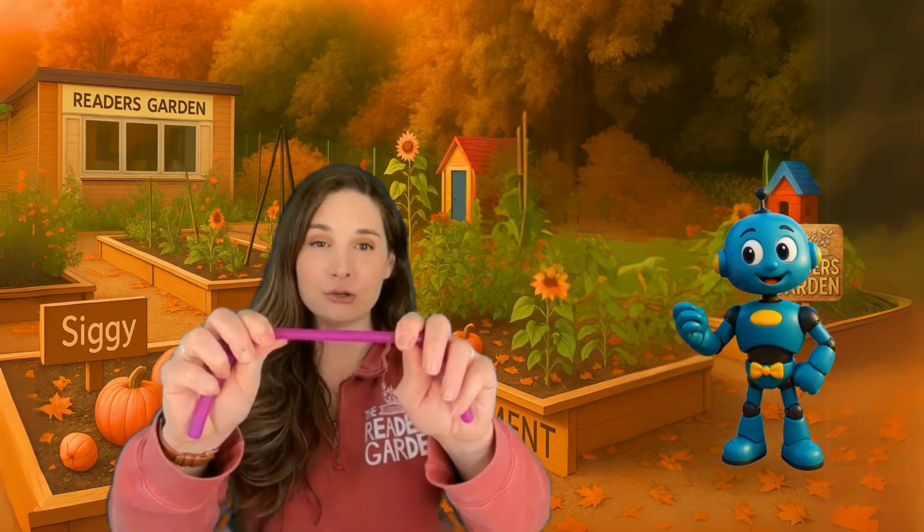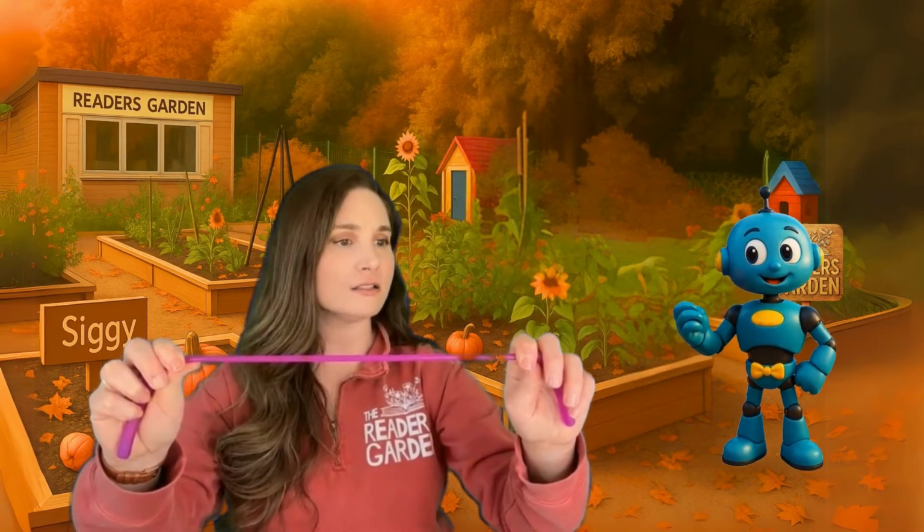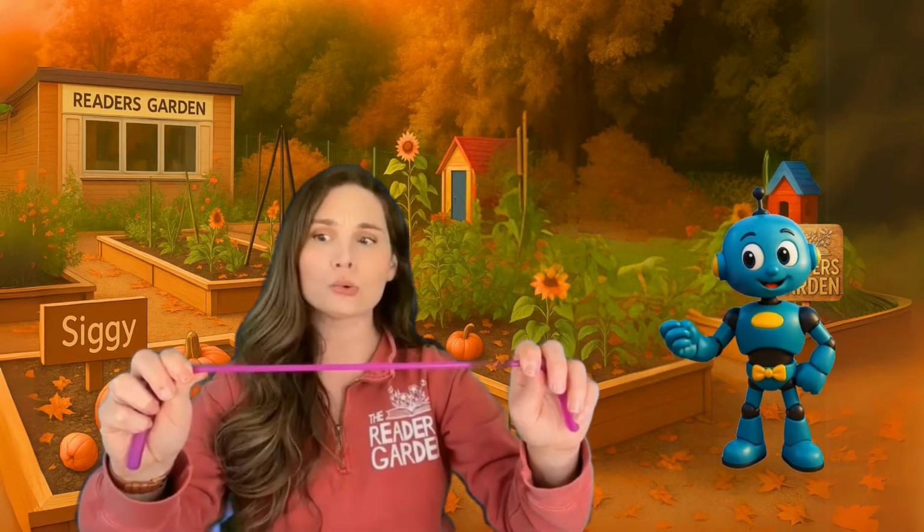Excellent. Our third word we're going to do is the word rust. Stretch it. Rust. R-u-s-t. Rust. I again heard 4 phonemes. Yes, we always have to be careful not to have rust in the garden because we don't want it getting in our vegetables.